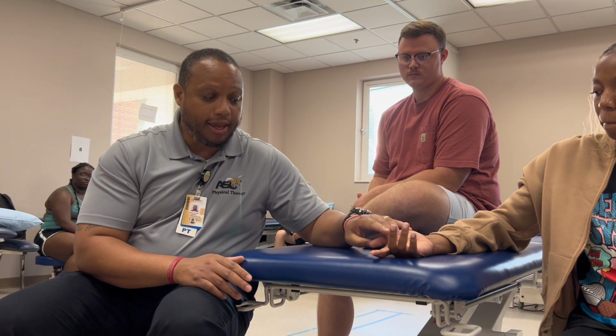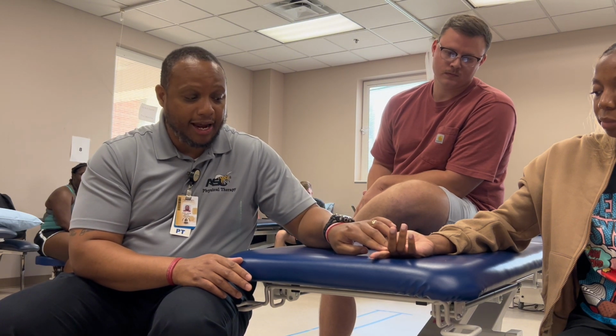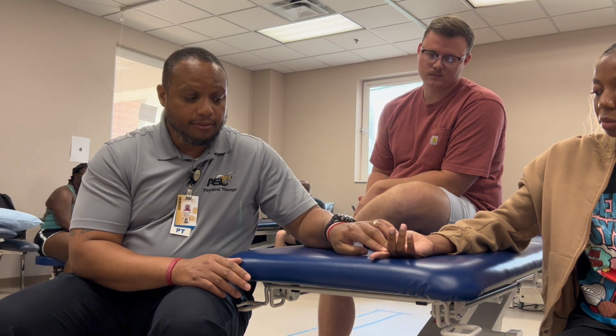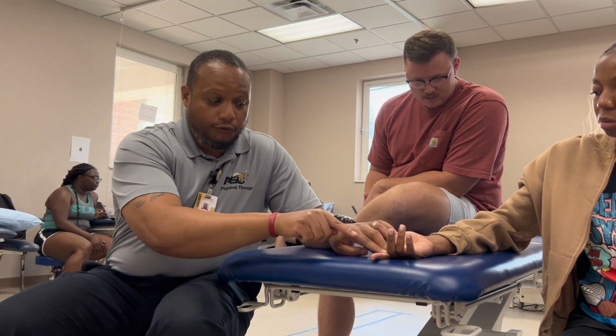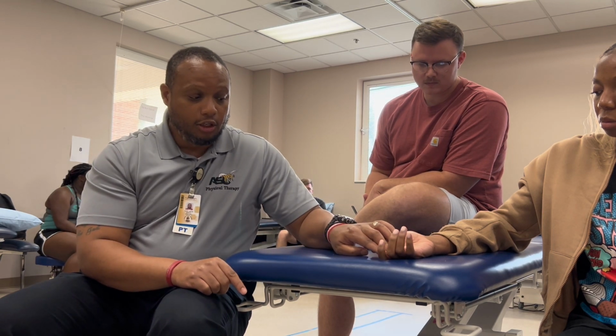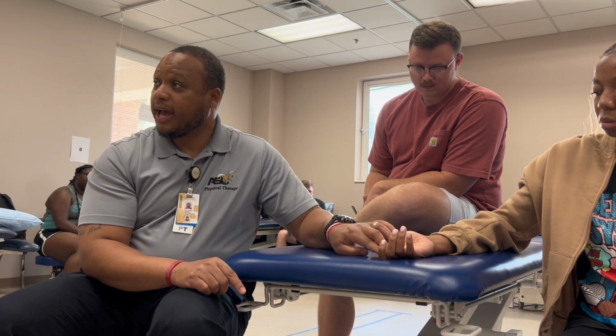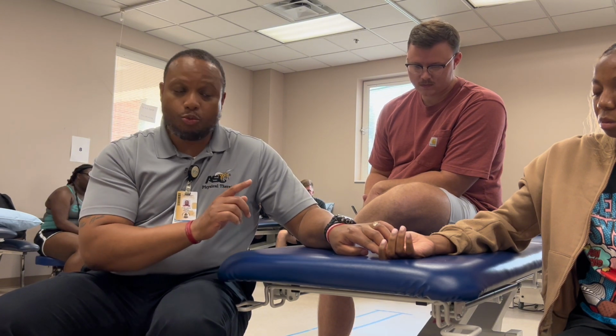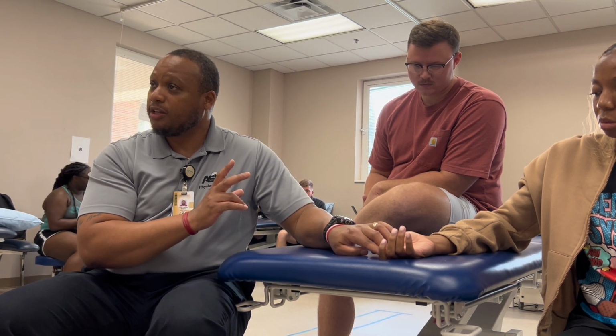So I'm going to come right here, right? I'm going to stabilize her MCP and her proximal phalanx, and I'm going to tell her to flex her finger right here. So I'm telling her to flex at the PIP, right? But guess what? I have my stabilizations in the proper place. All right. So what does this tell me?